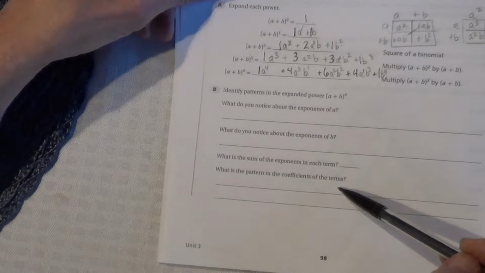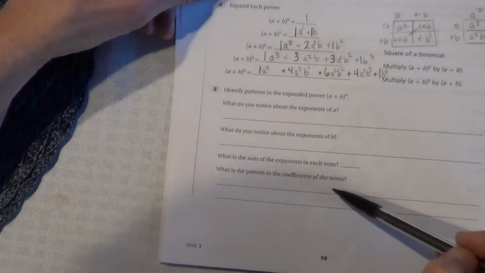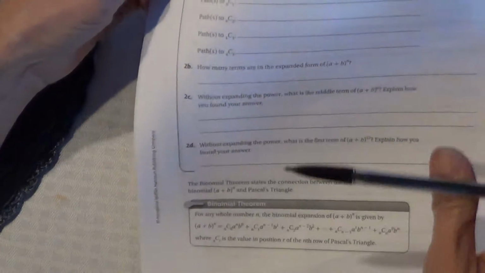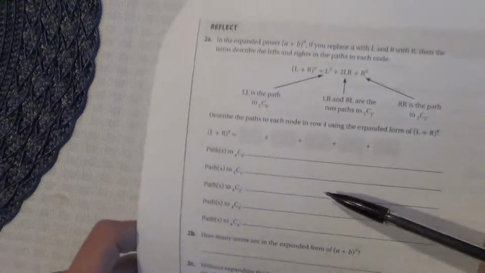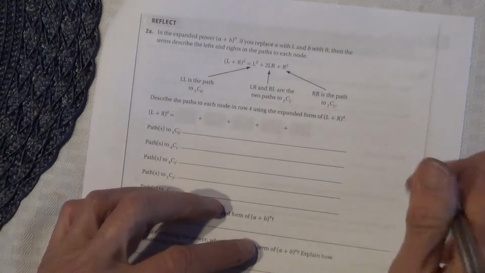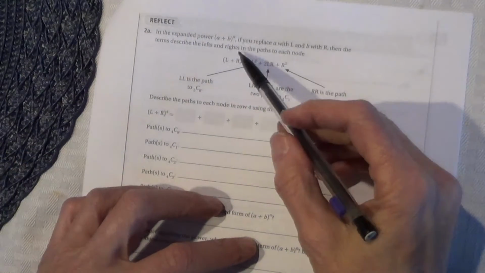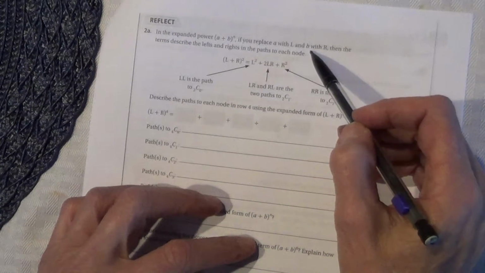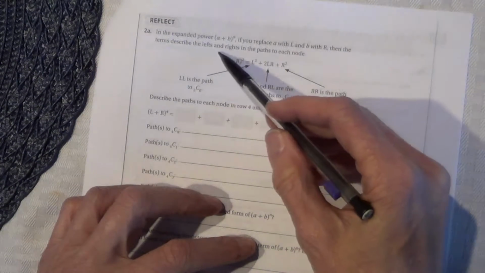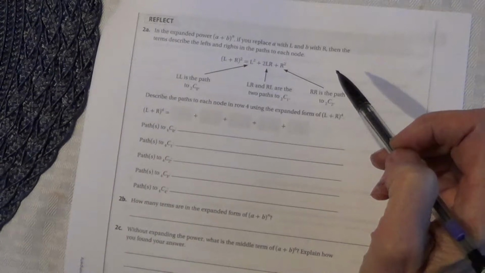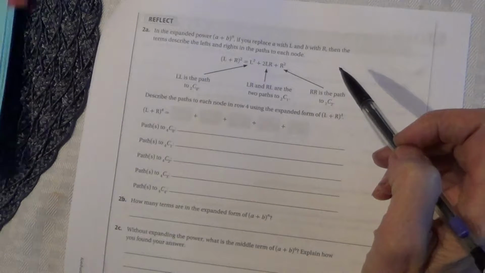What is the pattern of the coefficients of the terms? It follows the Pascal's triangle pattern. Exactly off the Pascal's triangle. Okay. In the expanded powers, a plus b to the n, if you replace a with L and b with R, then the terms describe the lefts and rights in the paths of each node. Okay? So let's have some fun with this one.